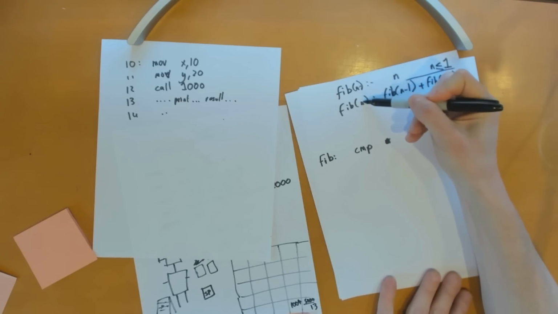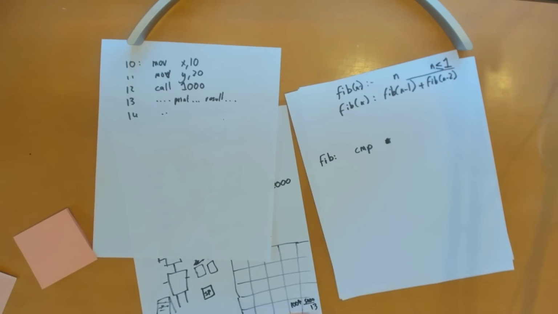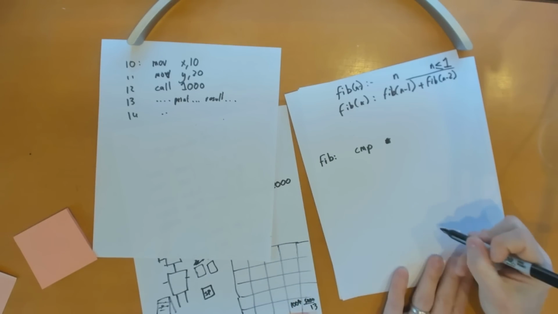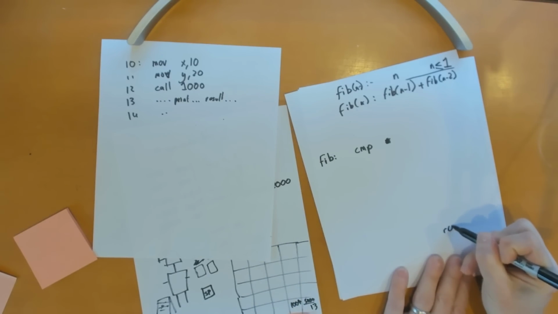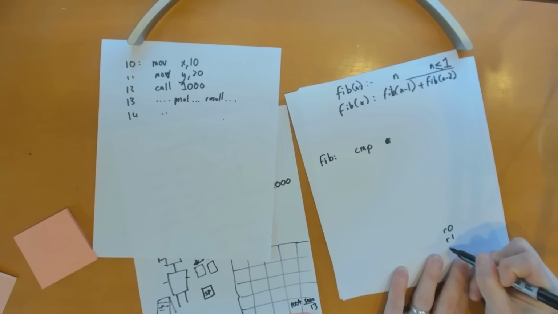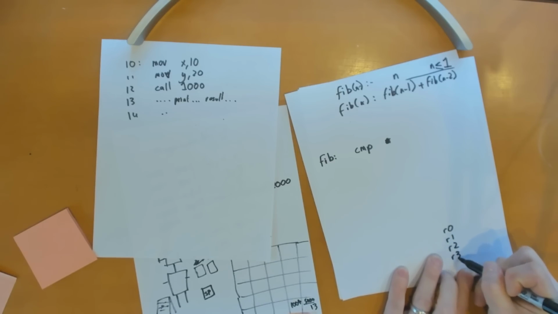So what I'm going to say is, if you are calling a function, if I want to pass an argument into that function, if I want to give it a value to work on, I'm going to put the first argument in register 0, the second one in register 1, register 2, and then register 3 for the others. So this calling convention only allows passing up to 4 arguments for simplicity.